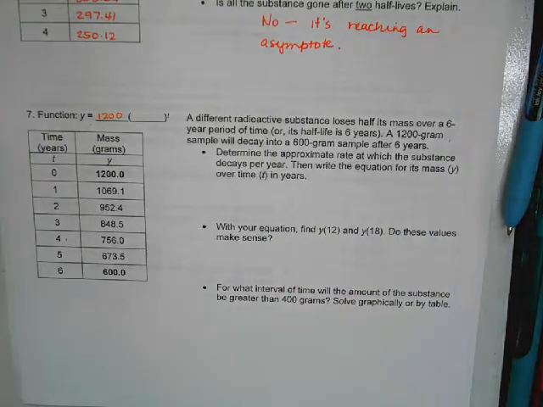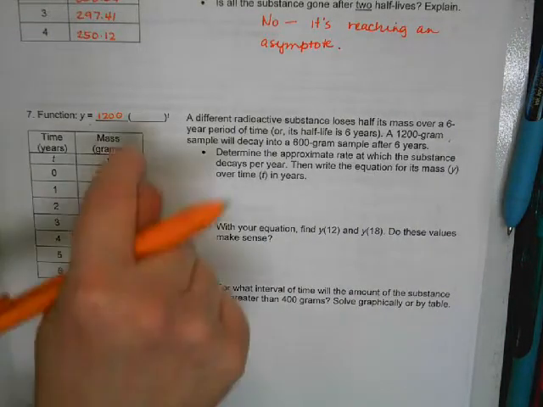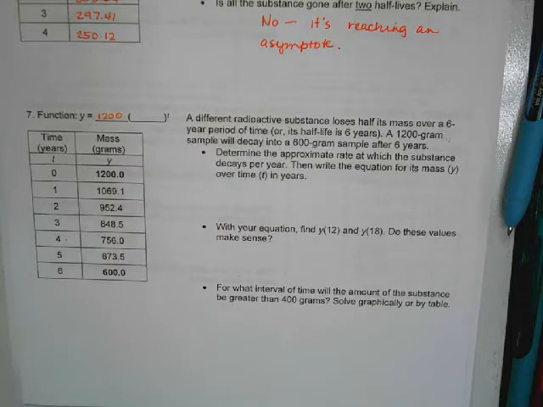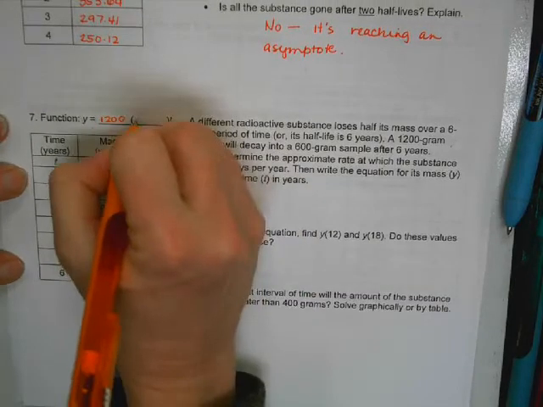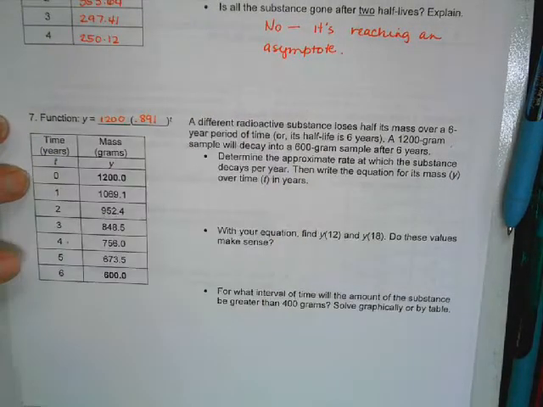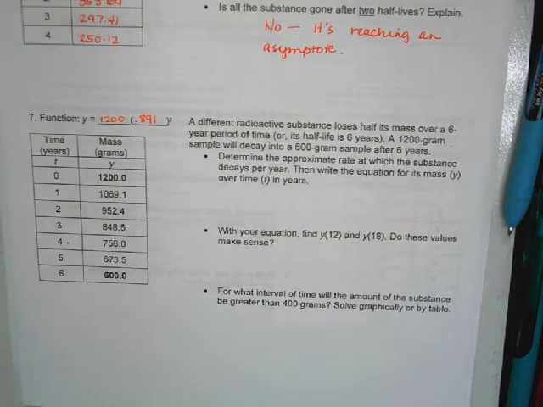I'm going to divide up my table to get my base. 0.891. We're going to stop right there. We'll start there tomorrow.